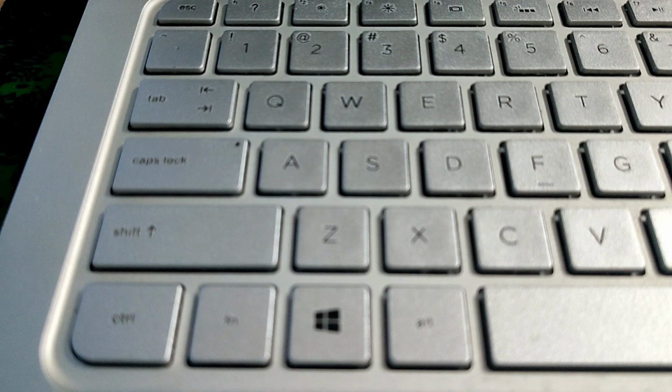So what we are going to do is open our laptop and troubleshoot it. We'll go step by step so you can see how we troubleshoot this problem.